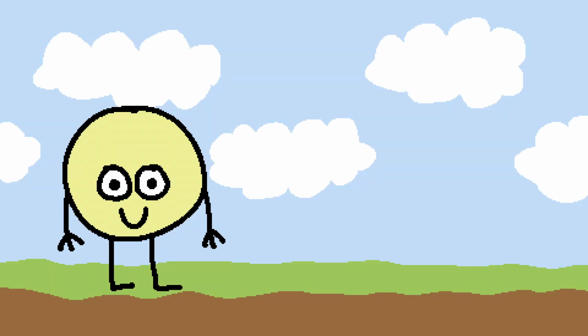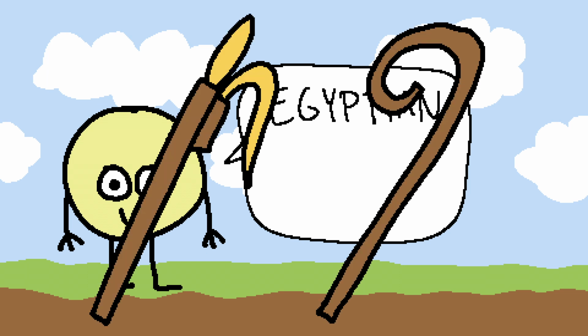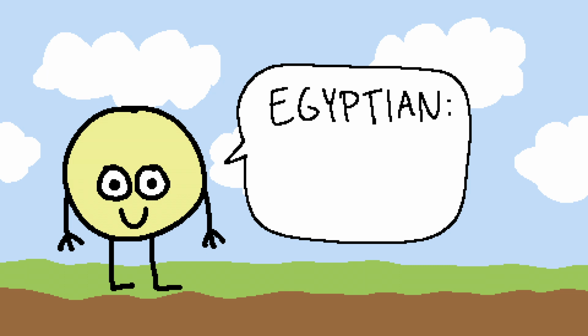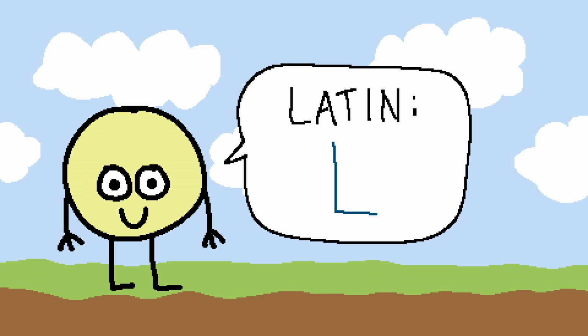L. At the beginning, we have the Egyptian hieroglyph of an ox goad or shepherd's staff. Yeah, no wonder we don't know if it looks like this. Either way, it turned into this in Phoenician, then this in Greek, this in Etruscan, and this in Latin.